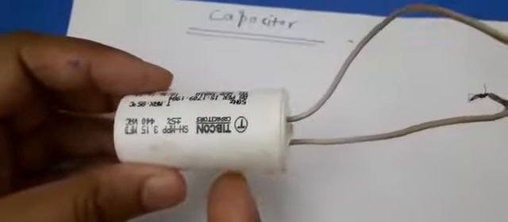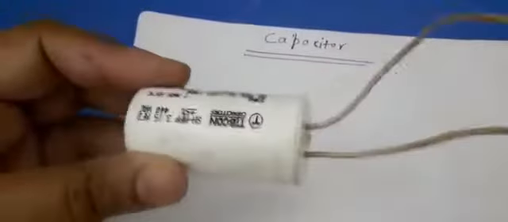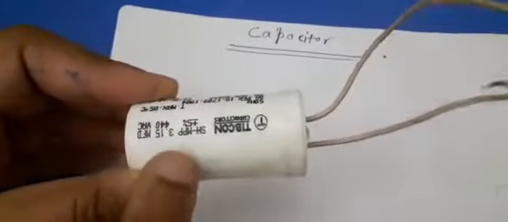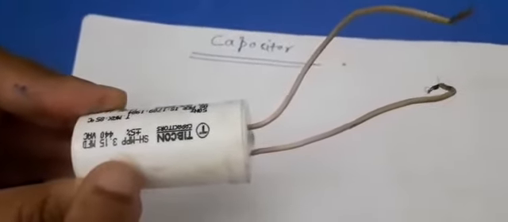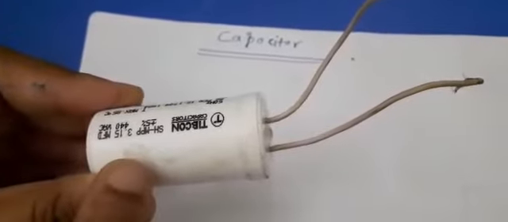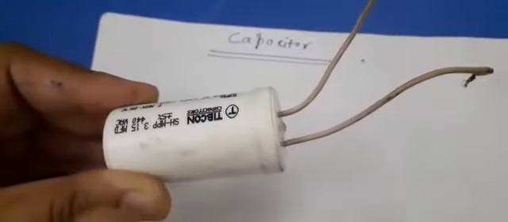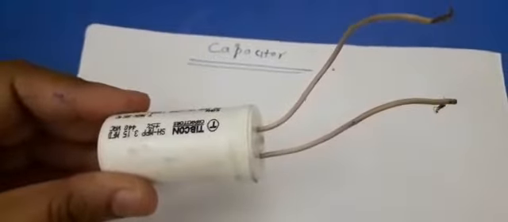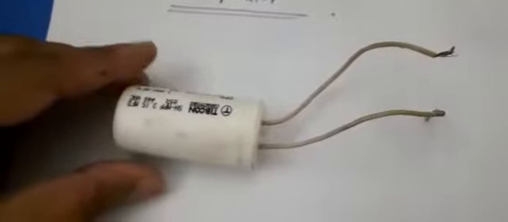What you observe is a cylindrical box-like structure with two leads coming out of it. This capacitor, known as condenser also, stores charge in it, and it comes in different ranges. Basically, it is used in micro, pico and nano farads. We will understand this concept, what unit I am mentioning here.